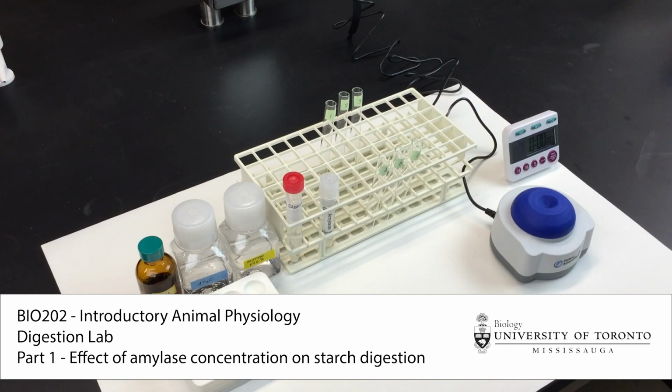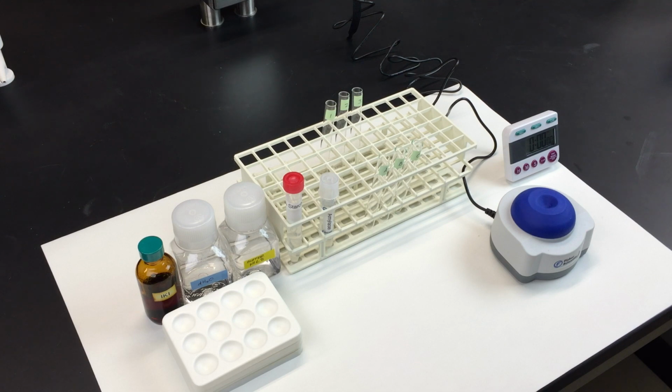Today we're going to look at starch digestion. For this experiment, we'll be using pancreatic amylase and examining the effect of amylase concentration on starch digestion. To look at the effect of concentration, we want to make 3 different concentrations of amylase.